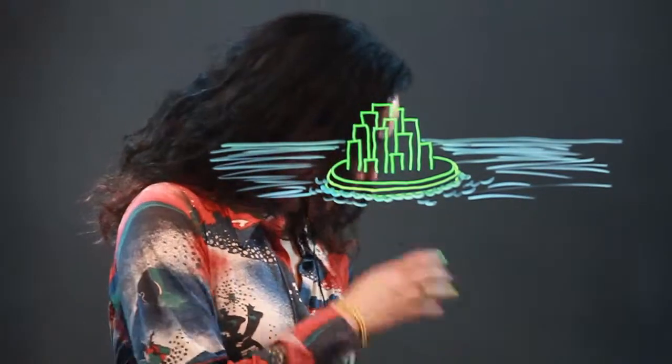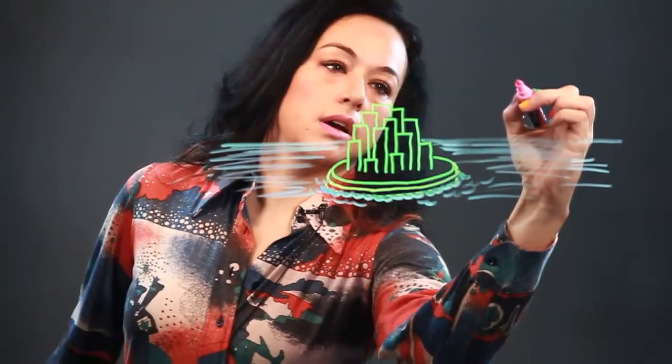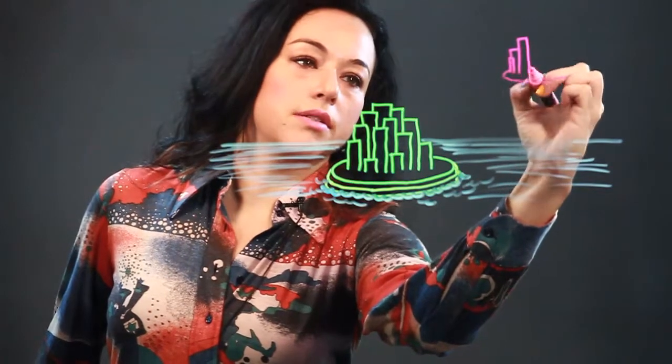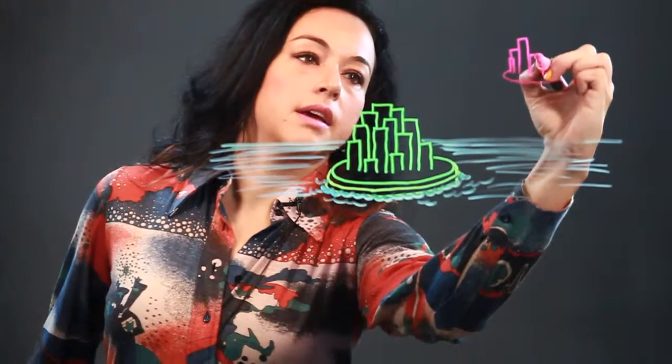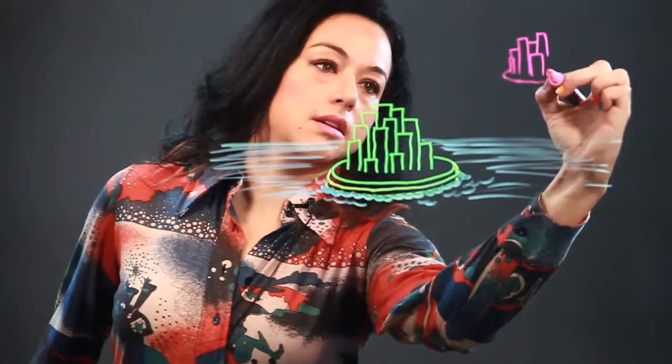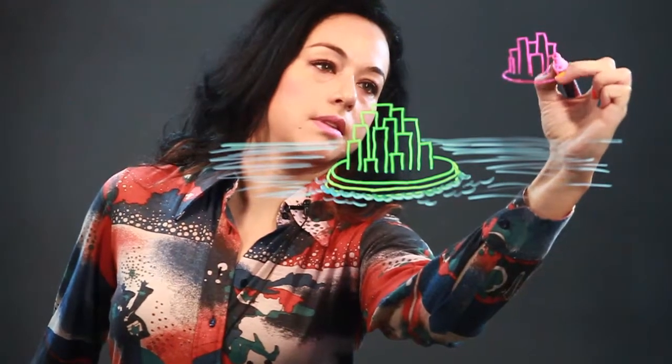And you could even add, there's another kind of floating city idea that you sometimes see, which is the floating city that's actually floating in the air. So I'm just doing another one like that. And it's at sea, but it's in the air above the sea.